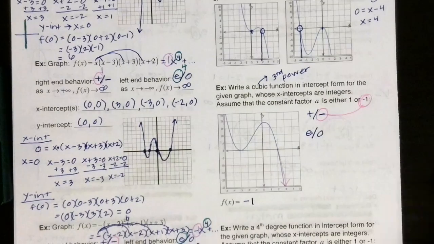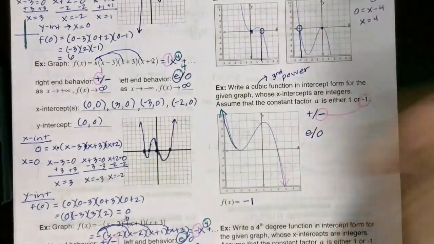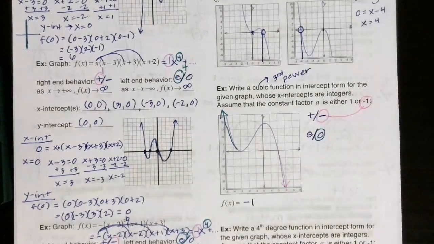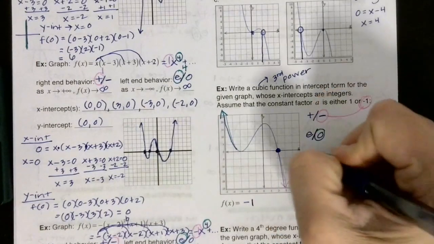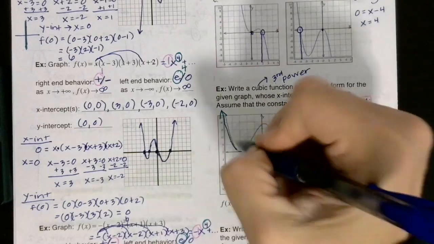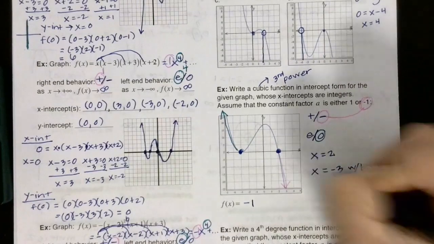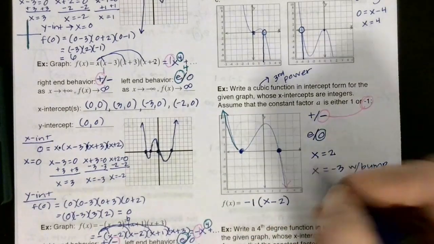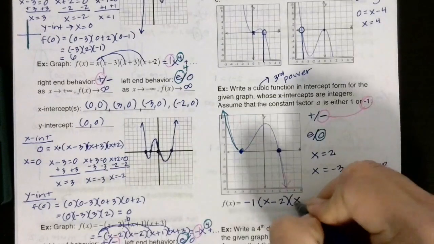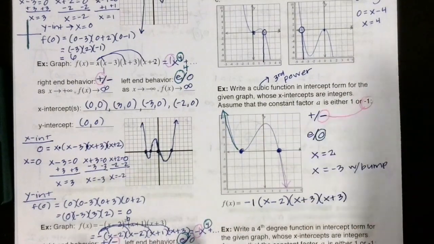So -1 is going to go there, and then even or odd, this part of the graph is going up, which means it has opposite behavior. So we already know that it's going to be odd, which they told us it's to the third power. Now we just need to find our zeros. So we have x equals 2, no bump, and x equals -3 with a bump. So that means these show up twice. We do the opposite so that we can get x equals 2, so we do x minus 2. And what's the opposite of -3? That's x plus 3. And because it has a bump, it has to show up twice.